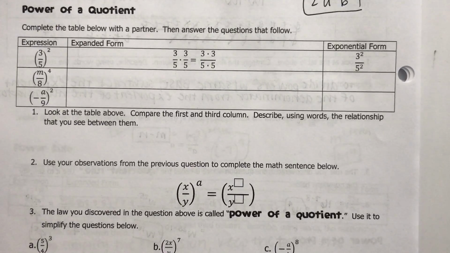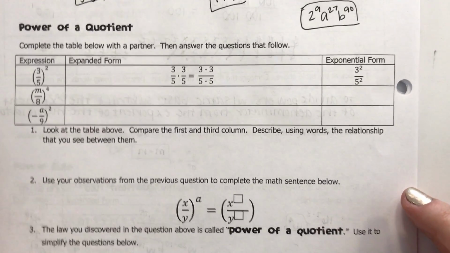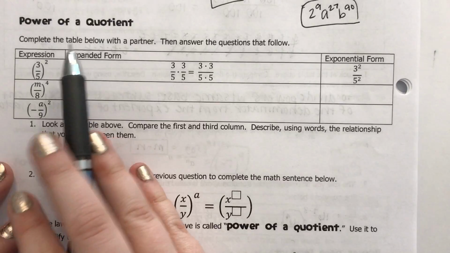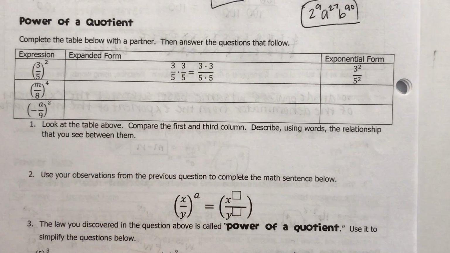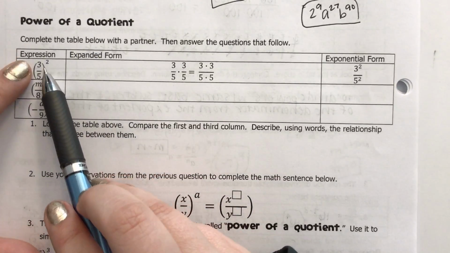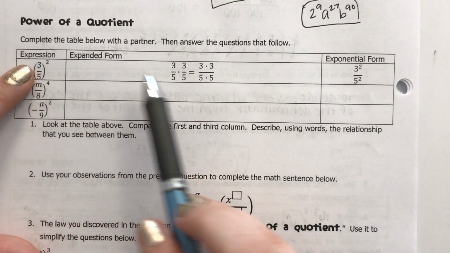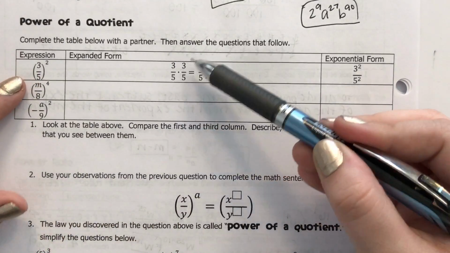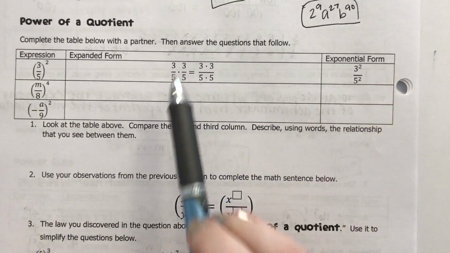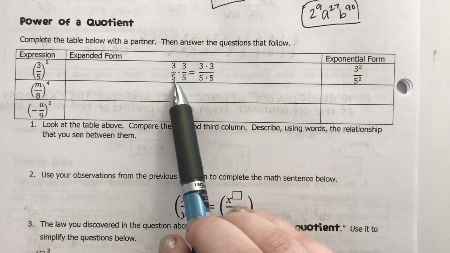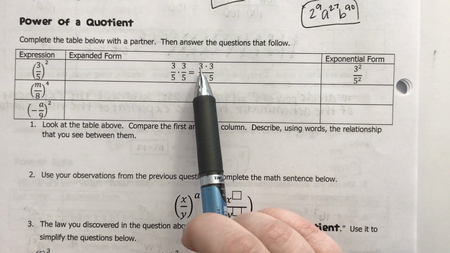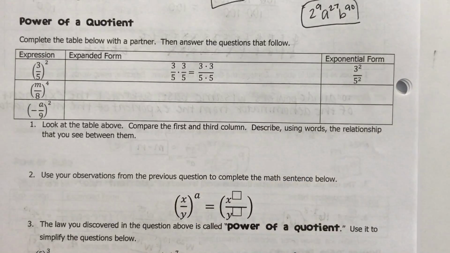Okay, so the last rule we're going to learn is the power of a quotient. This is sort of like power of a product, only it's a quotient. Here I have 3 divided by 5 raised to the second power. So I have 3 divided by 5 times 3 divided by 5, which means I have 3 times 3 on top, 5 times 5 on the bottom. So that's really 3 squared over 5 squared.